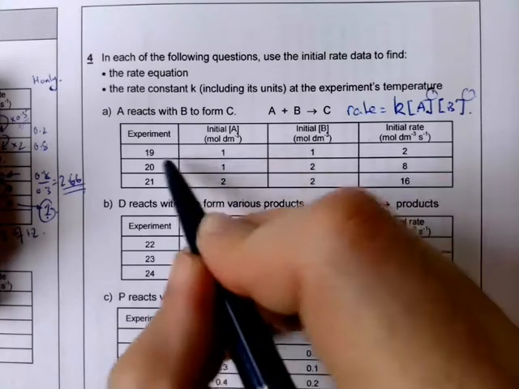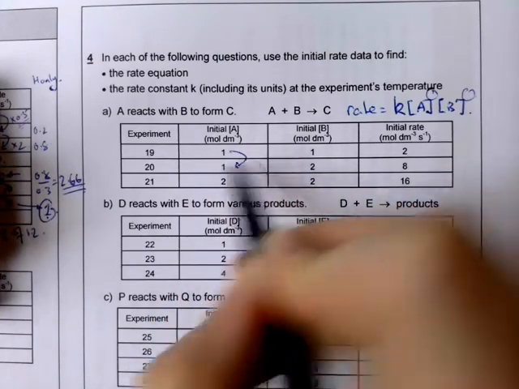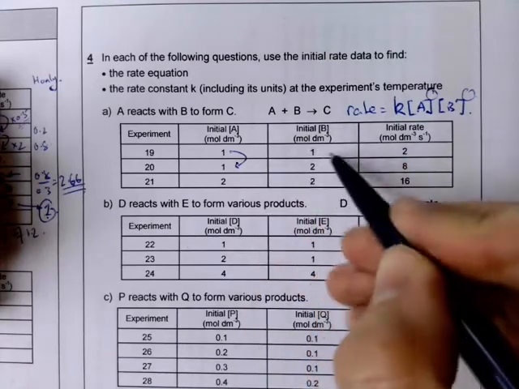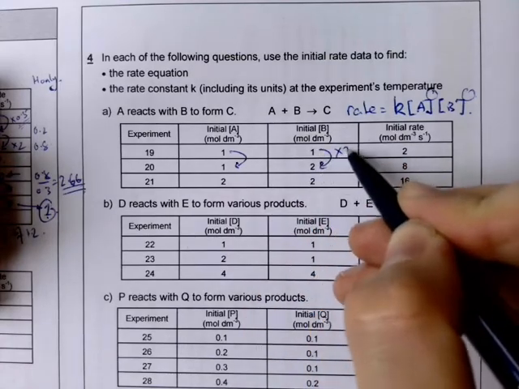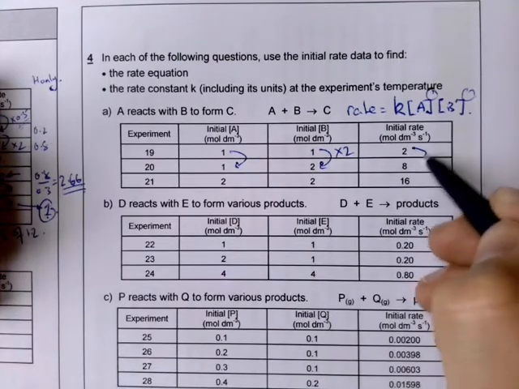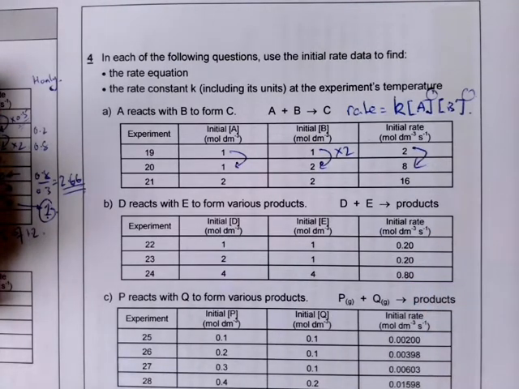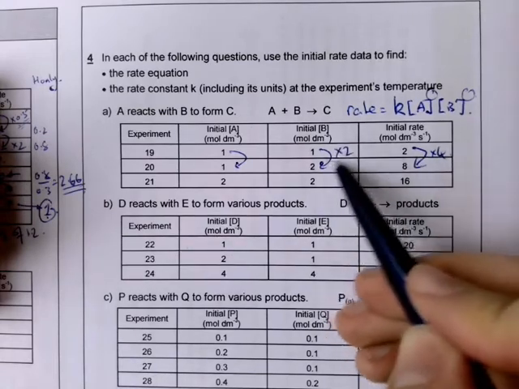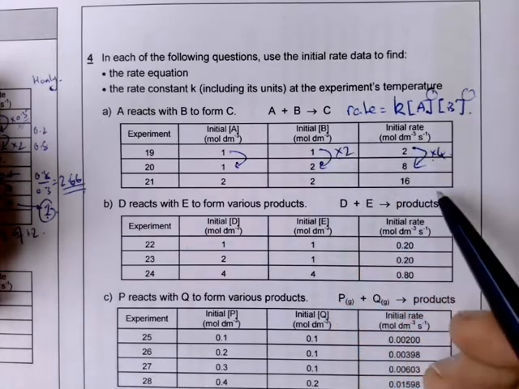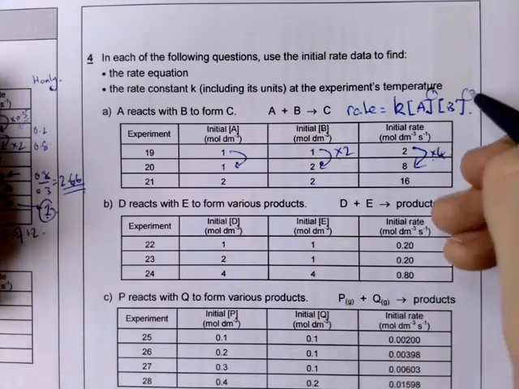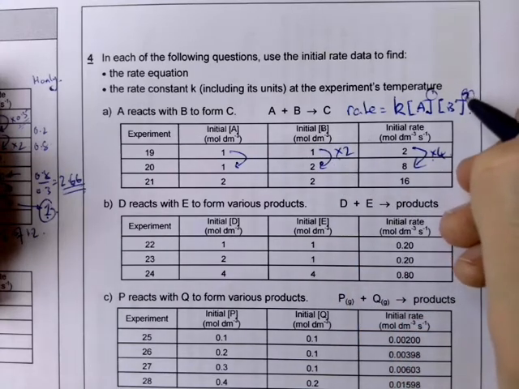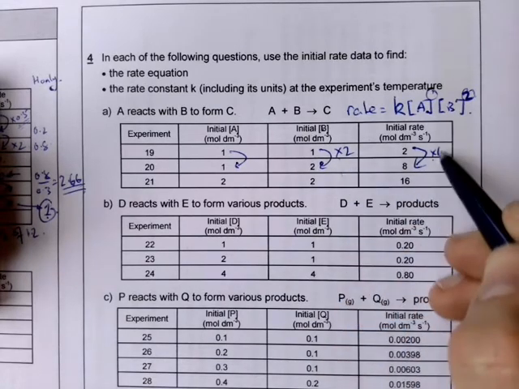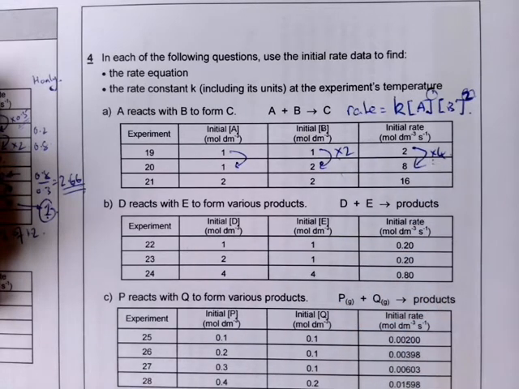So for A, from experiment 1 to 2, I go 1 to 1, there's no change. Brilliant. Okay, so I can use that to work out what the order is for B. So B is multiplied by 2, and the rate is multiplied by 4. So I times the concentration of B by 2, the rate goes up by 4, which means that B must be second order.